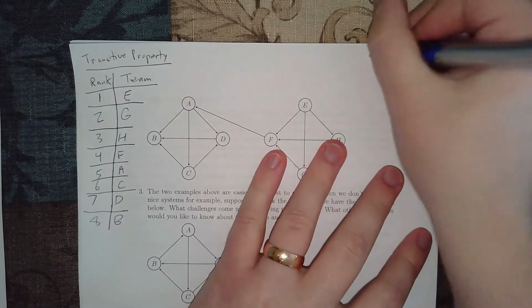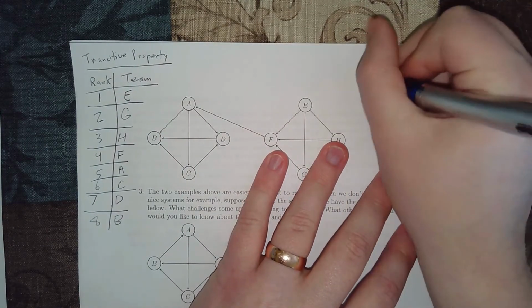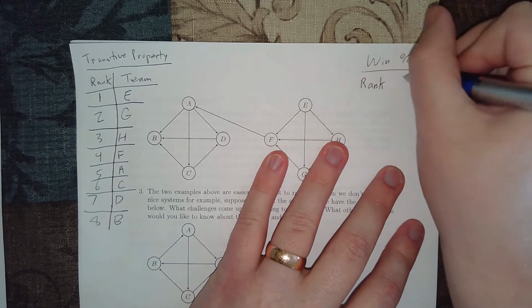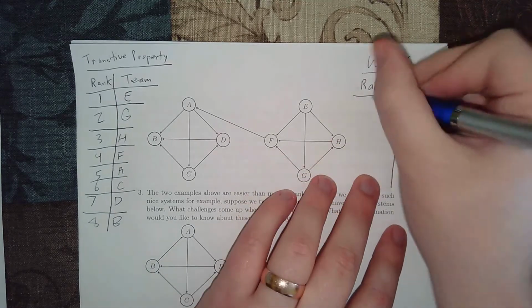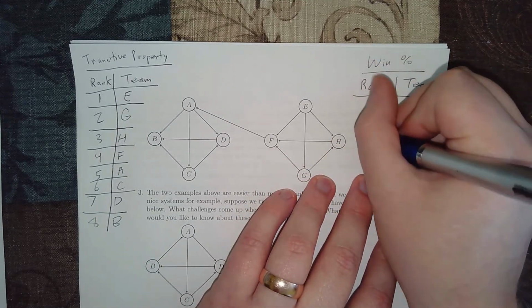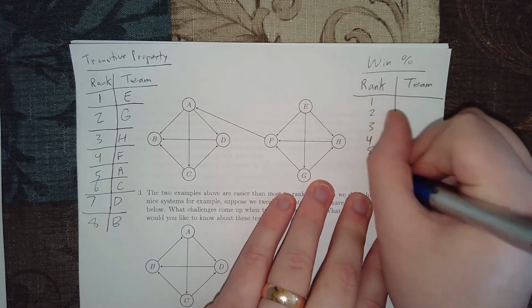But we also could do straight win percentage. So again, we'll take our rank and our team. So 1, 2, 3, 4, 5, 6, 7, 8.